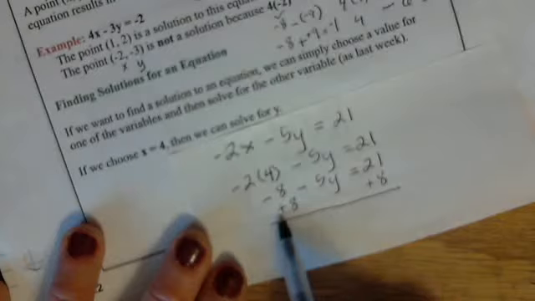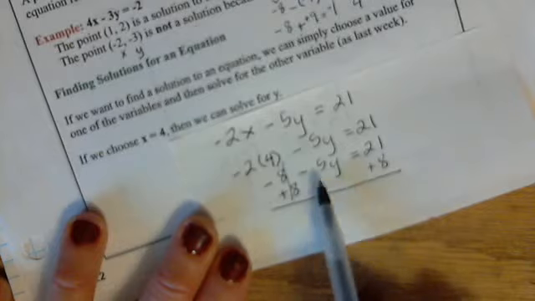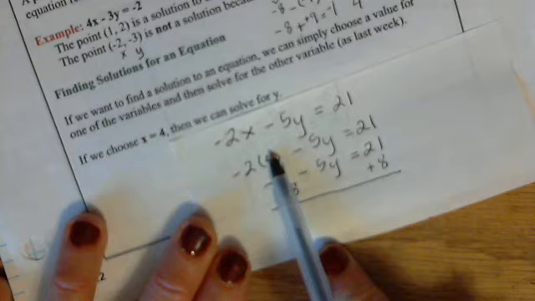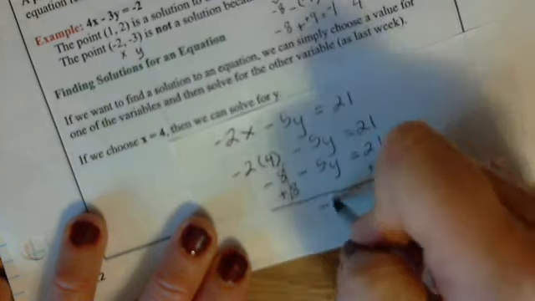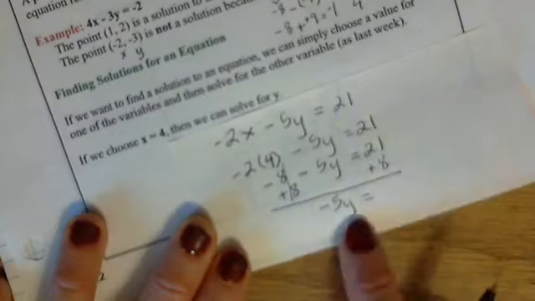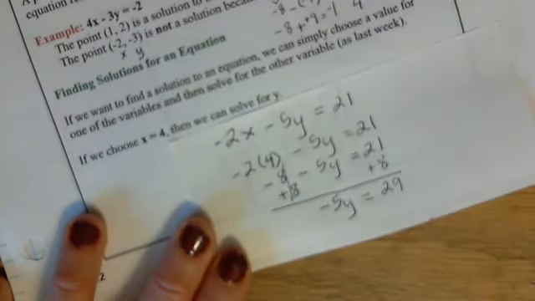Notice the opposite signs here will produce a 0. We're too lazy to write it down, so we just bring down whatever's left over. In this case it's minus 5y. Notice that minus sign in front of it has to come with, because now it's like the negative 5 times y. And on the right side we get 29.